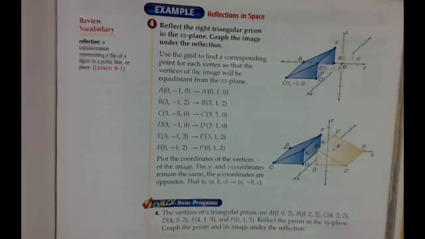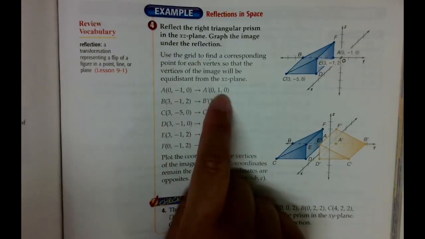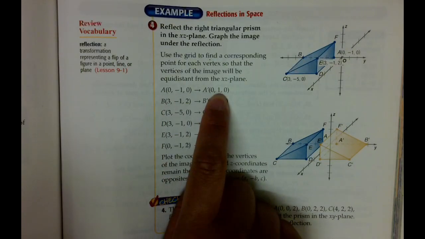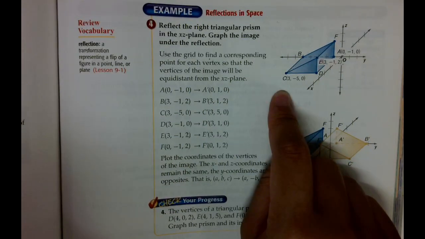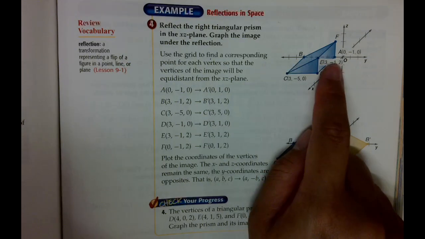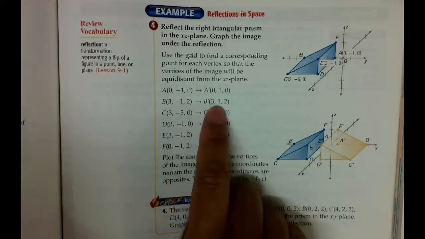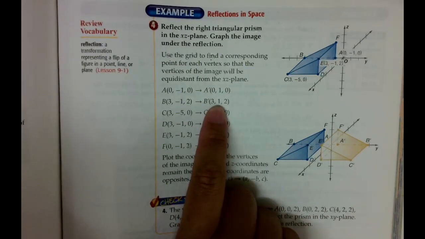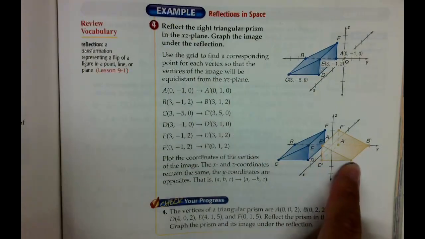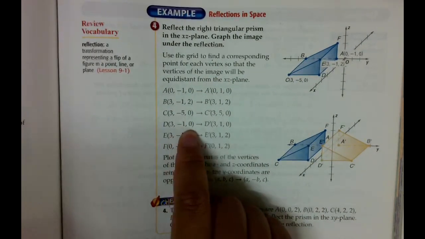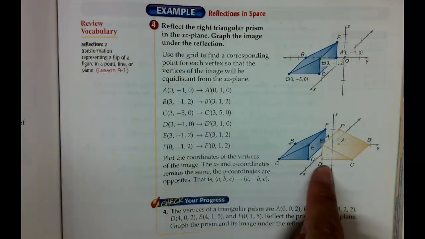Okay, and we see that here. All right. So A, which is at 0, -1, 0, what happens? Everything else stays the same. The y changes sign. B here, which is this point here, is 3, -1, 2. They labeled it as E here. So that's a little bit weird. Okay, but then it just changes where the y changes. Okay, C, 3, -5, 0 is here. And then the y changes, so now that's graphed here. D is 3, -1, 0 here. And then the y changes to be 3, 1, 0 here.